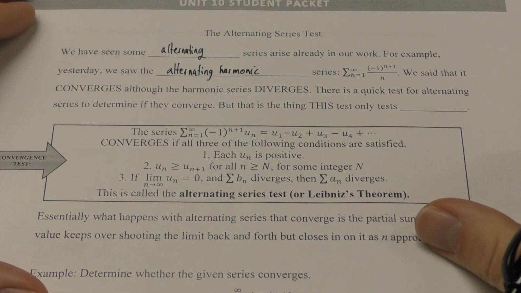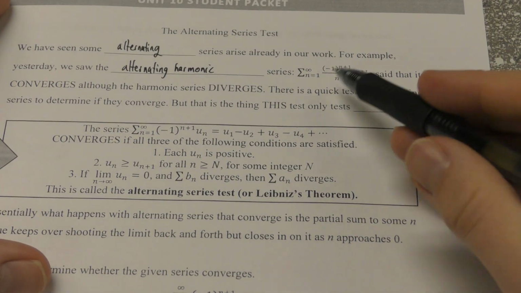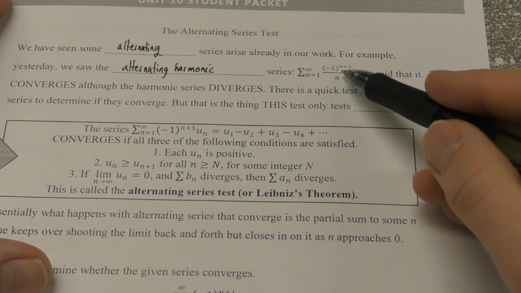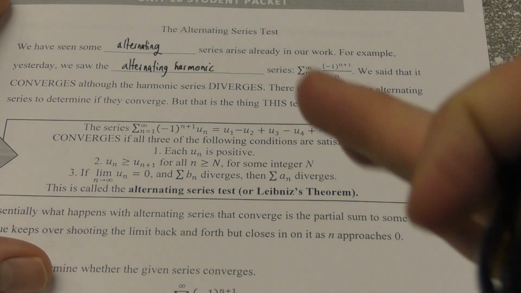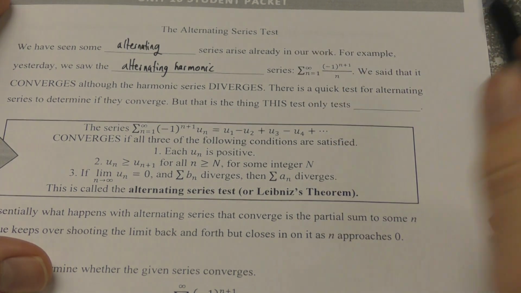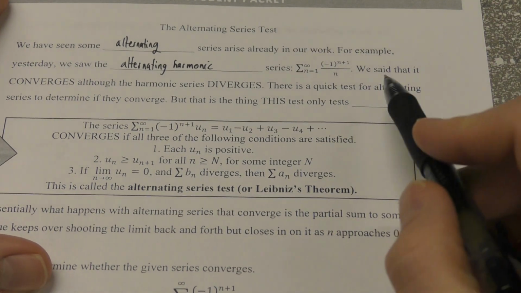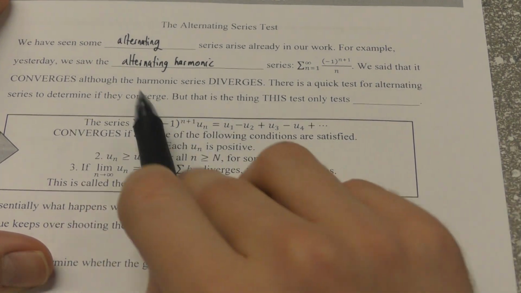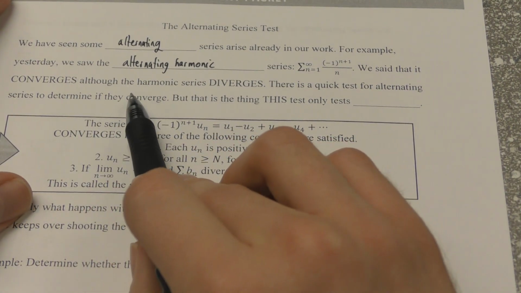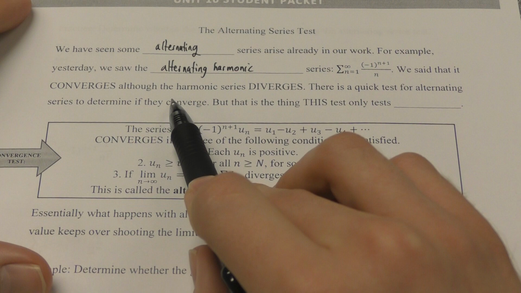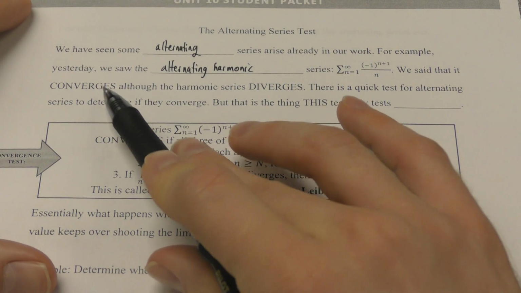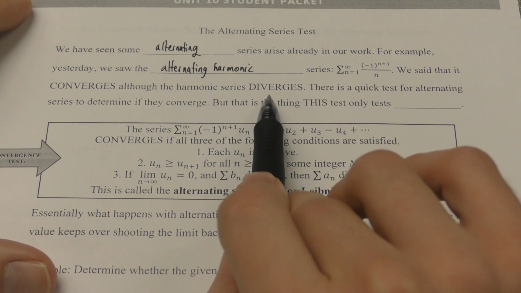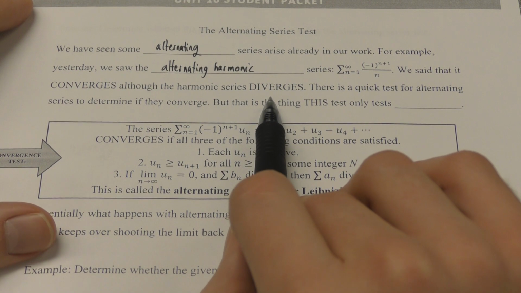The alternating harmonic series looked like this: the sum from n equals 1 to infinity of (-1)^(n+1) over n. Although for these alternating series, it doesn't really matter whether it's n plus 1 or so, as long as the sign of the term is alternating every single time. And we said that this alternating harmonic series converges, even though the harmonic series diverges. And I said, hold off on this. We'll see that soon. Well, the harmonic series we know diverges.